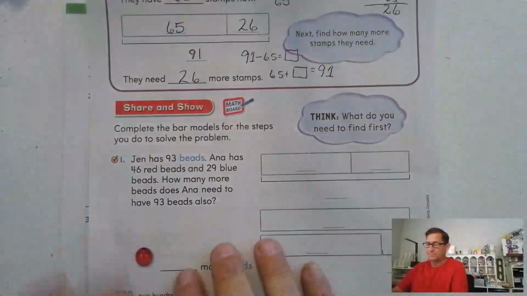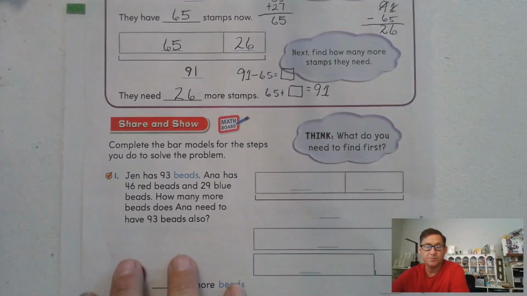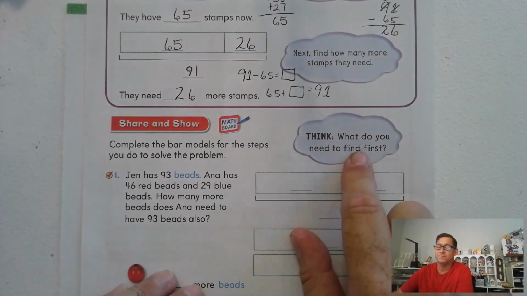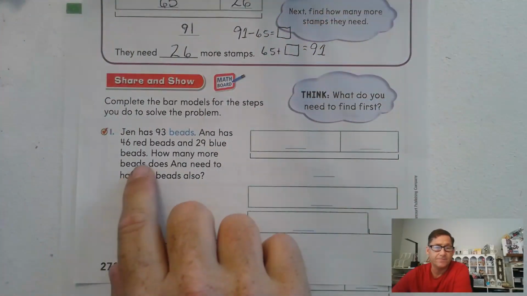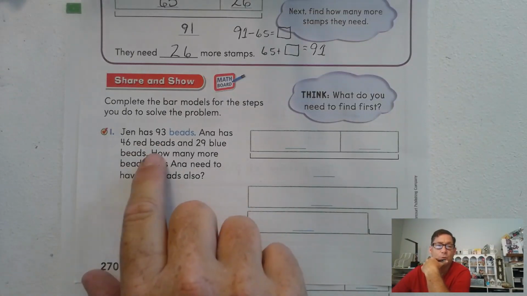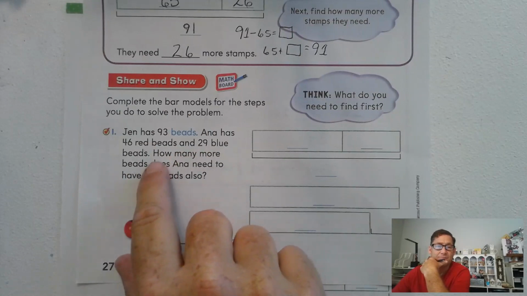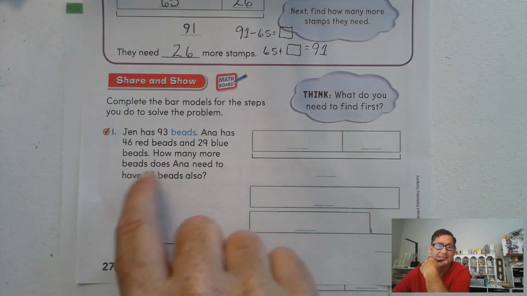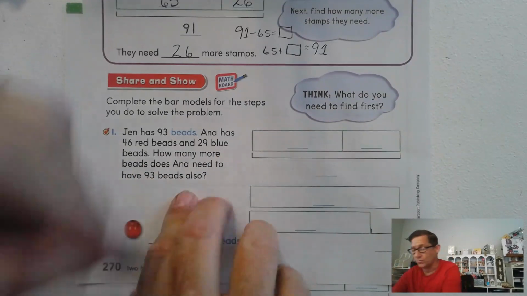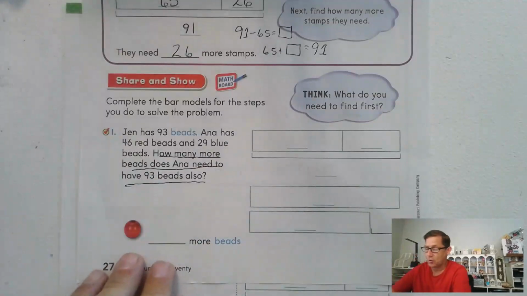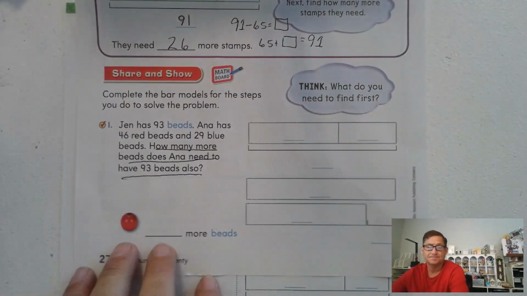Number 1, complete the bar models for the steps you do to solve the problem. And here it says think. What do you need to do or to find first? All right, so we have to read these carefully. Jen has 93 beads. Anna has 46 red beads and 29 blue beads. How many more beads does Anna need to also have 93?